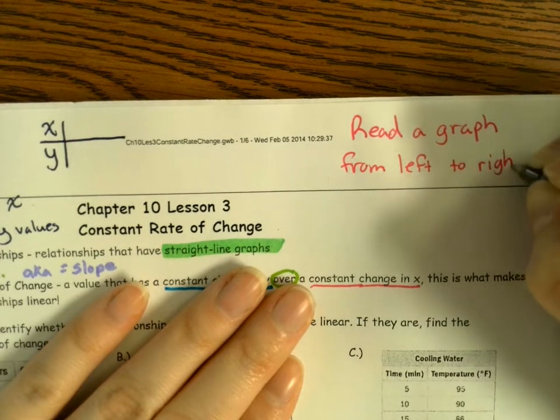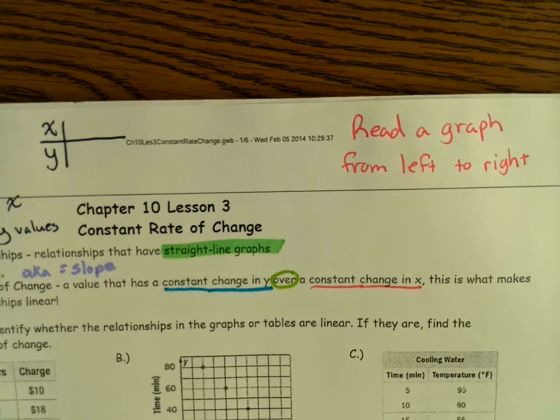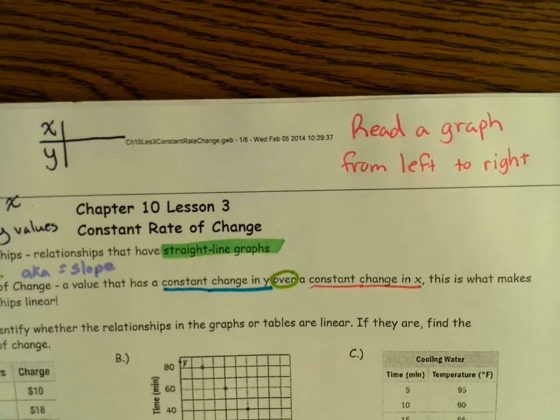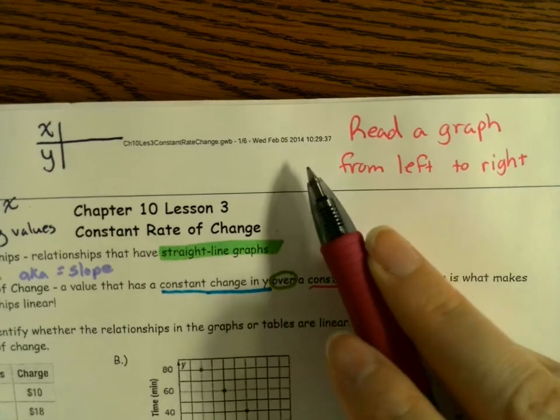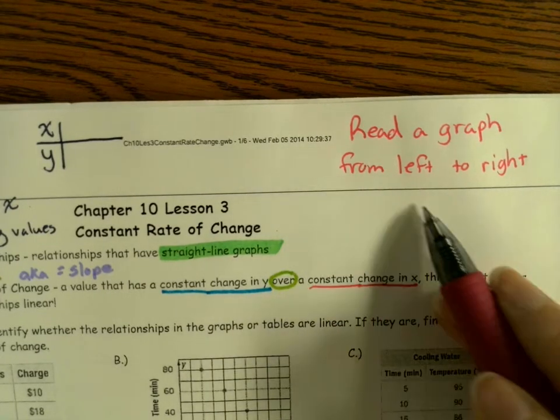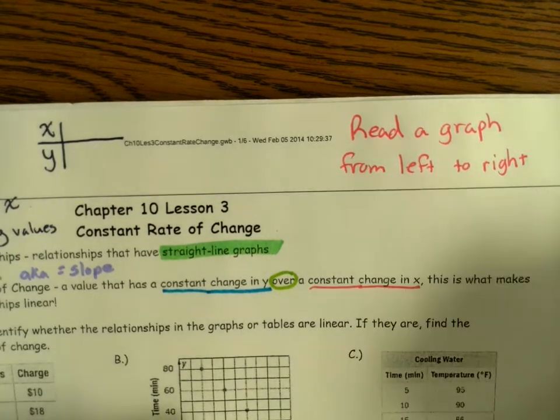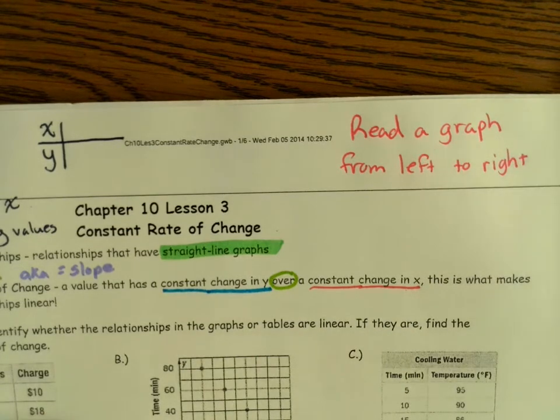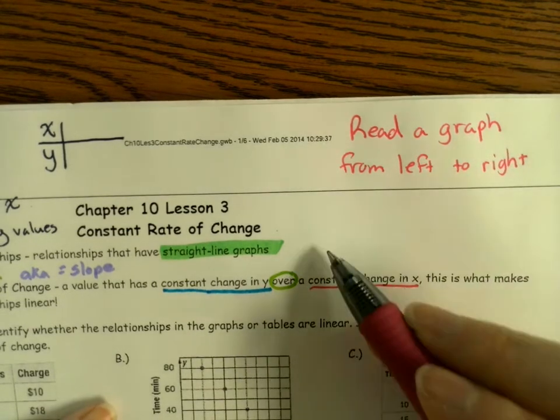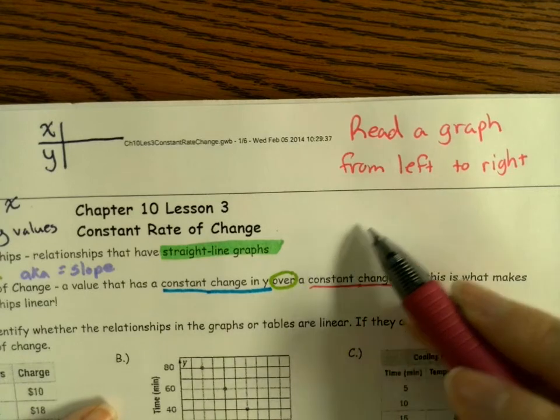When you're reading a graph, you start at the leftmost point, whatever point is all the way to the left of the graph, and you work your way to the right of the graph. Sometimes that point might be up at the top and you're going to read the graph and it works its way down to the bottom right, just like when you read a page. Sometimes the point that's all the way to the left might be at the very bottom and then you're working your way up to the top right.